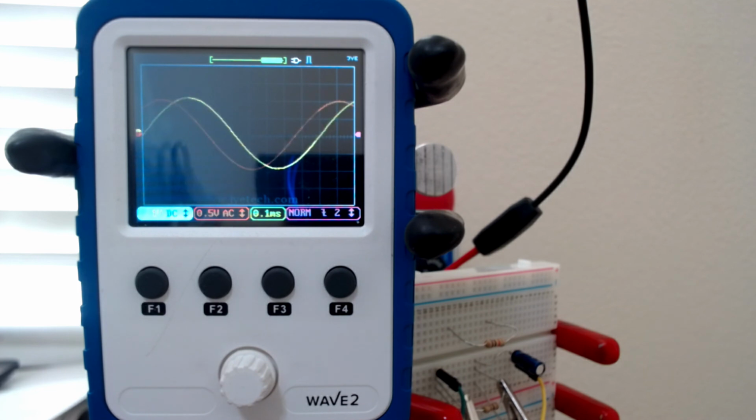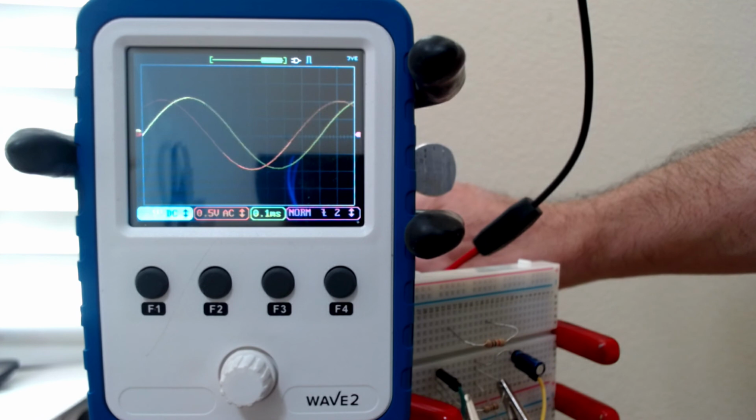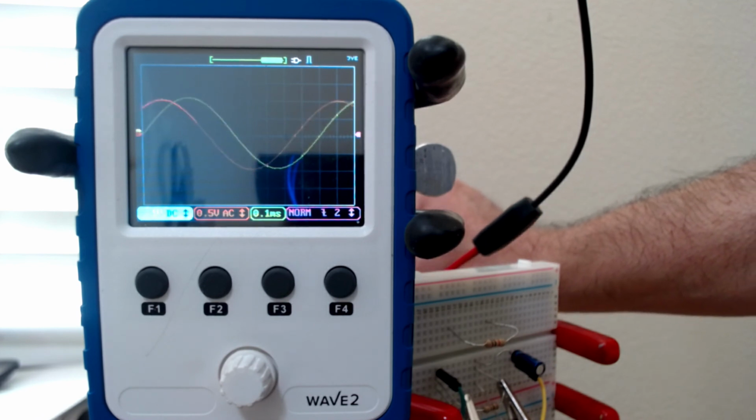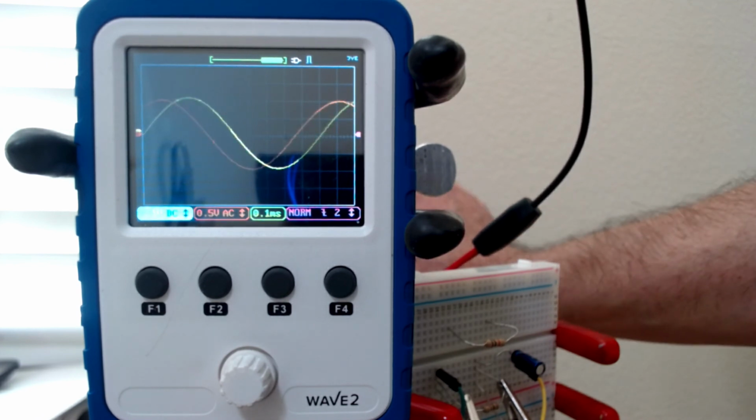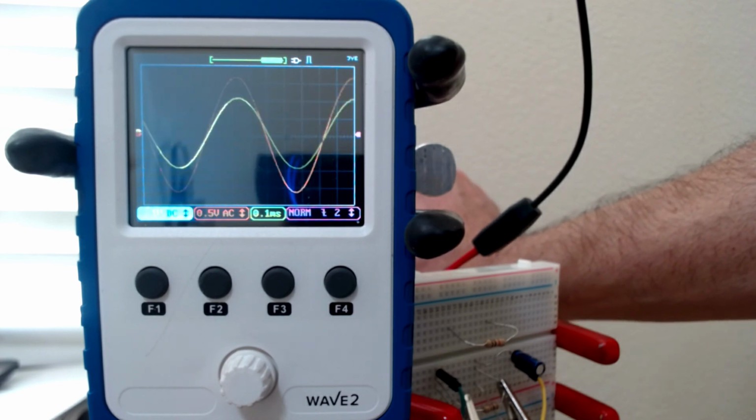Let me just vary the frequency. I had this set to 1,000 hertz. You can see the peak shift.